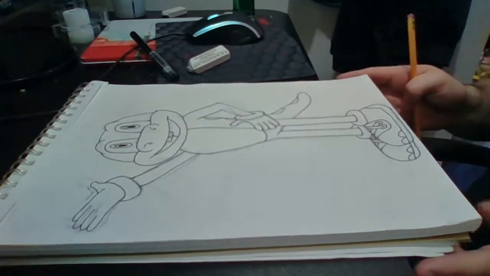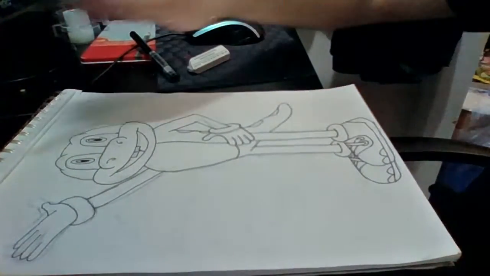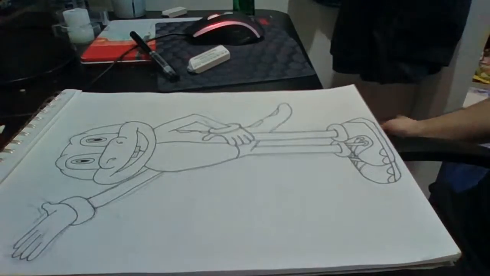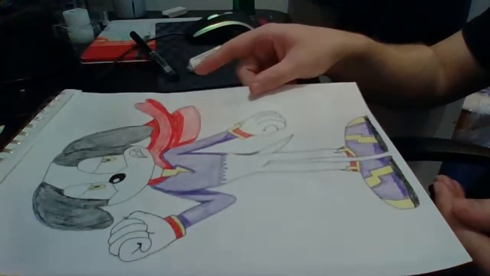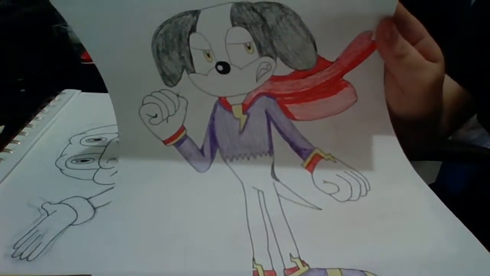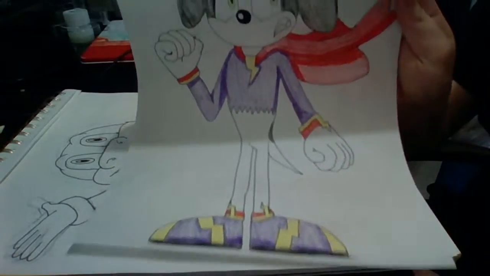So you want to wait to make sure that the ink is completely dry. So I'll just showcase my other drawings. This is my other character in the Super style. I done did.